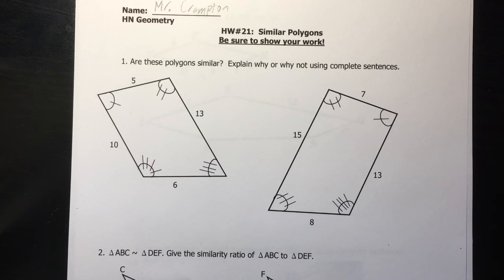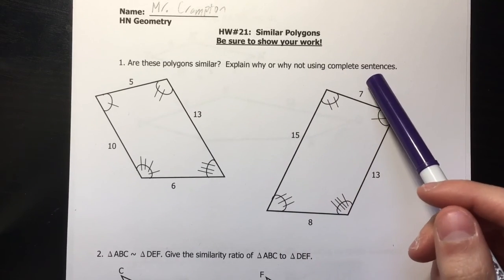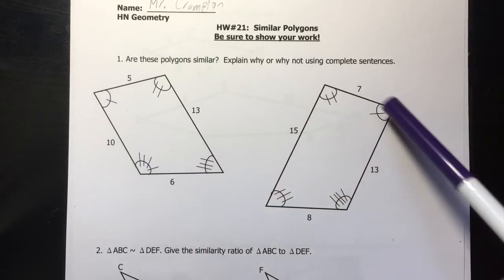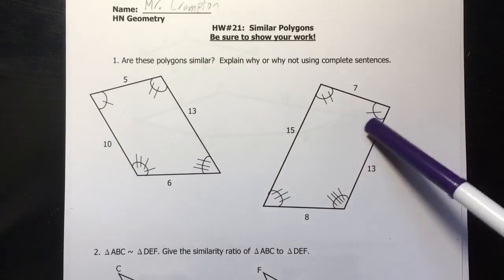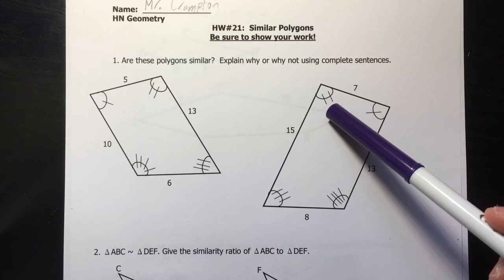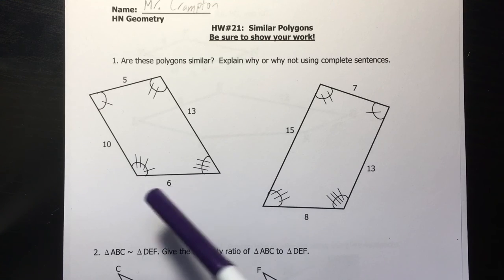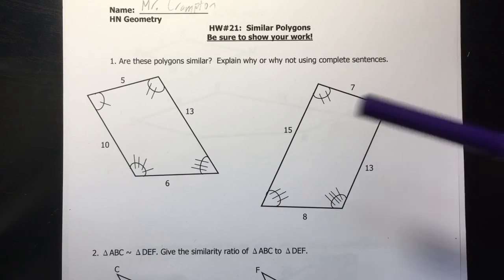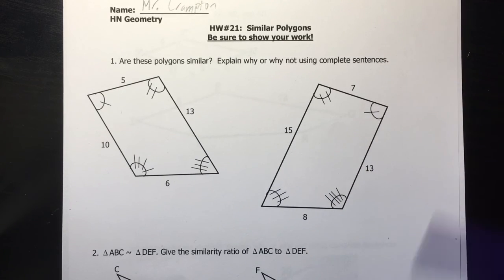So let's begin. Are these polygons similar? Explain why or why not using complete sentences. So we can see that this angle right here is congruent to this angle because they both have 1 tick mark. So those correspond to each other. This angle corresponds to this angle, 2 tick marks. This angle is congruent to this angle. And the angle with 4 tick marks corresponds to this angle. So it looks like this shape was flipped in a way, or reflected.